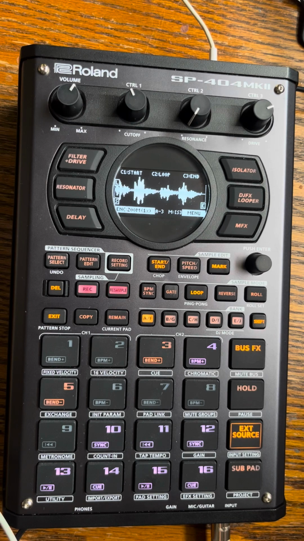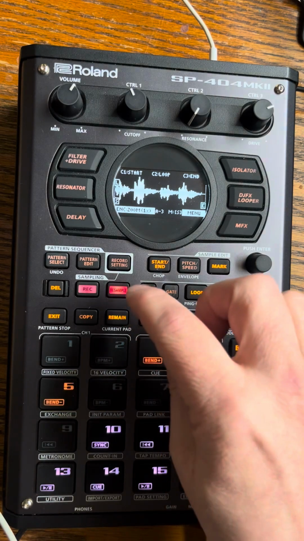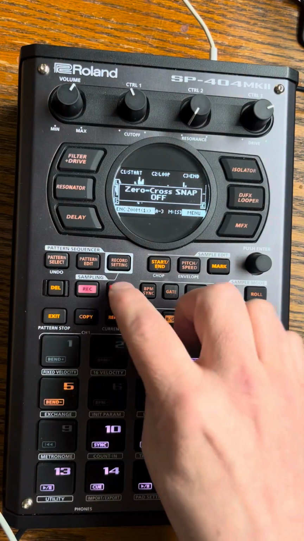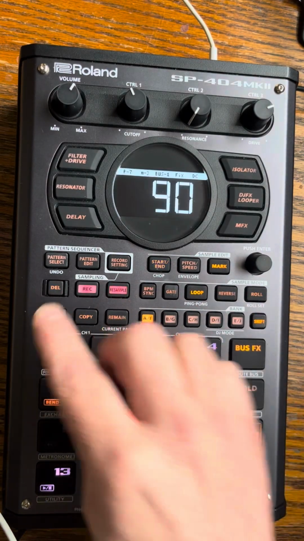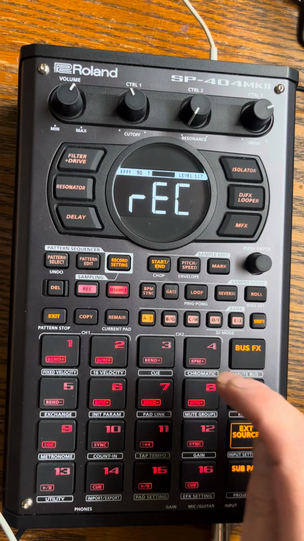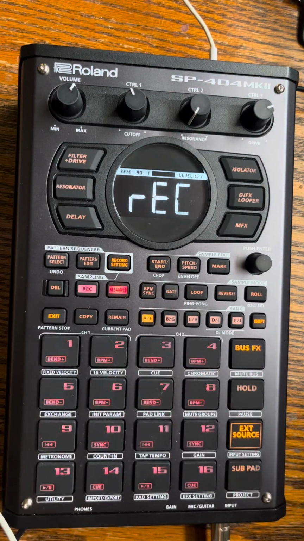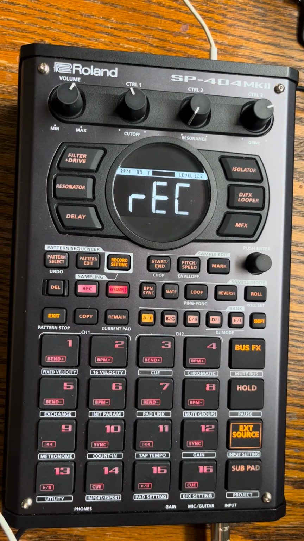So what I would normally do is resample this, so I hit resample. Oh, I gotta exit out of here. Resample, select my pad. And you'll notice the tempo is not the same here. It's faster. And it says 90 beats per minute. That is because that is your recording BPM. And if I start to record this, it's not going to be right. It's going to be off the tempo. I can show you an example, but it's going to be too fast.